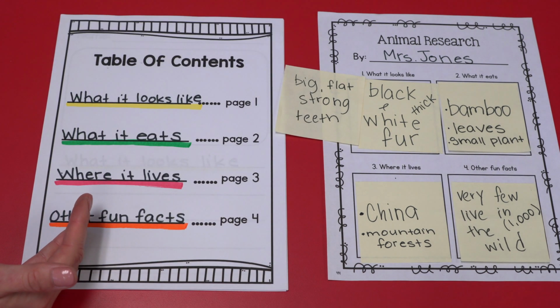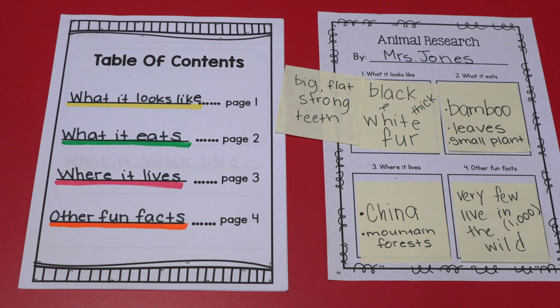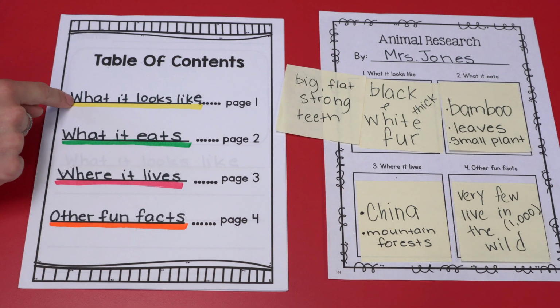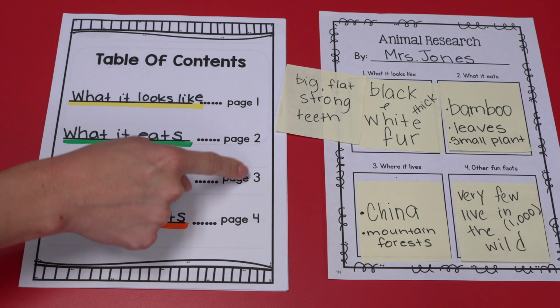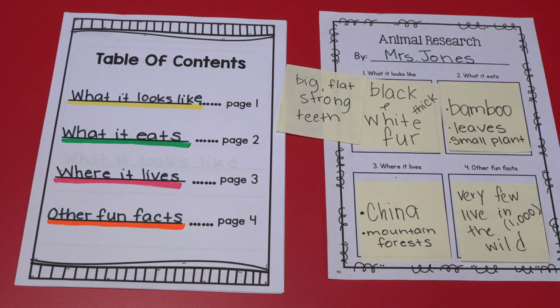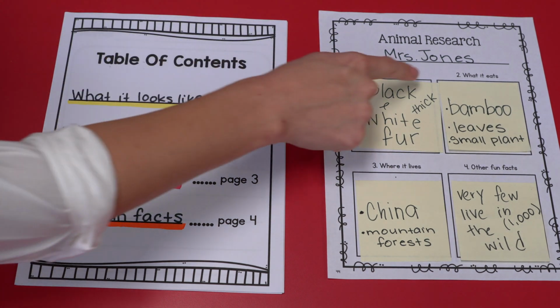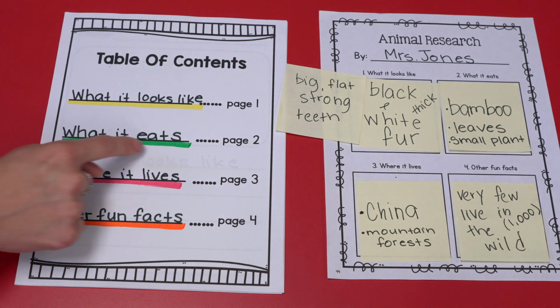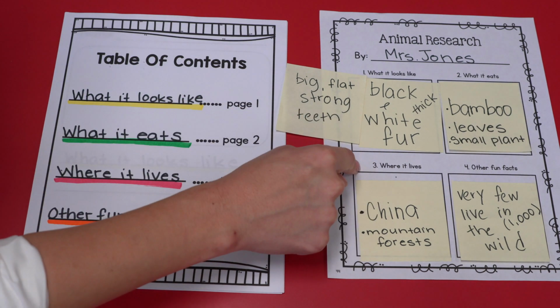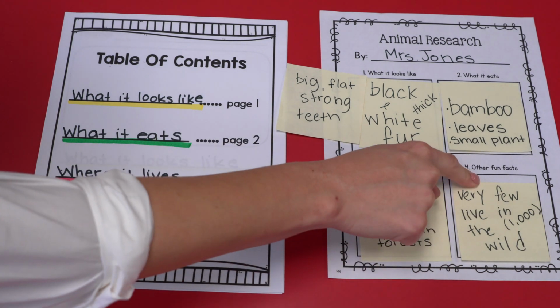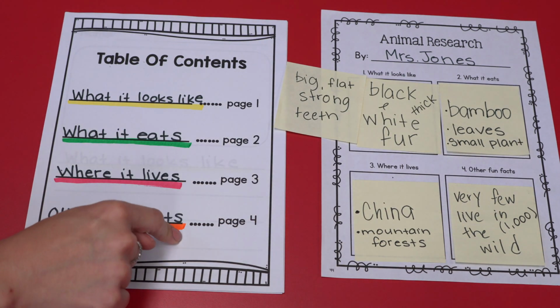After you do your cover page, then you will do your table of contents. And remember, on your table of contents, you are going to be taking the numbers from the sections and you're going to be putting them next to the same number on your table of contents. So, number 1, what it looks like, you're going to write what it looks like. Number 2, what it eats. You're going to write what it eats. Number 3, where it lives. You're going to write where it lives. And number 4, other fun facts. You are going to write other fun facts.